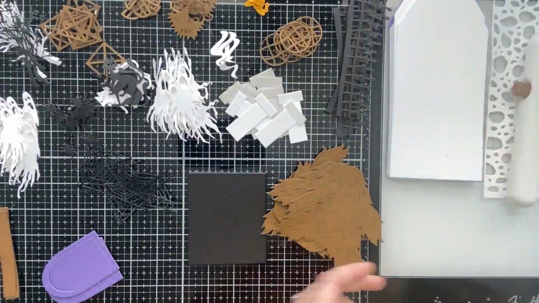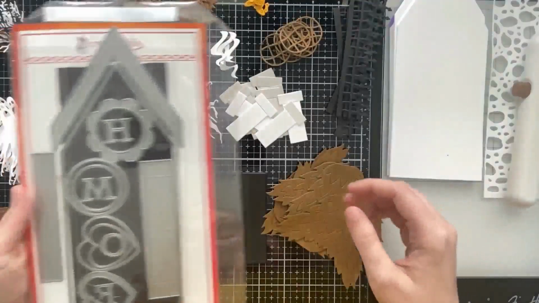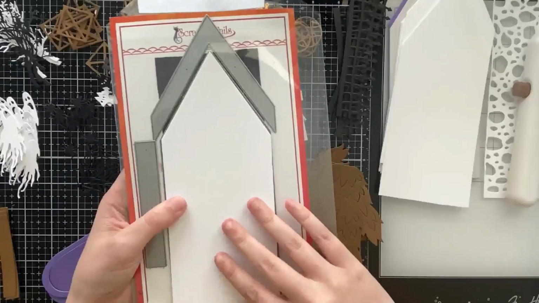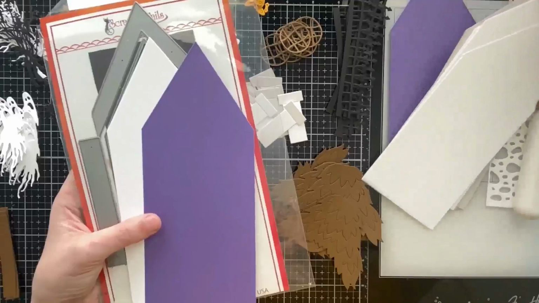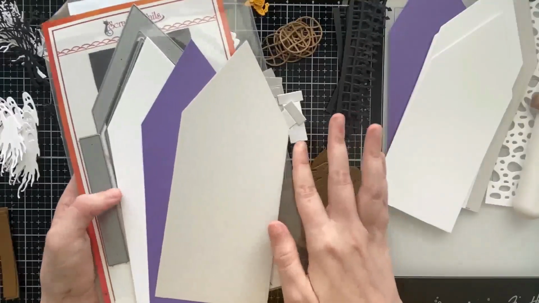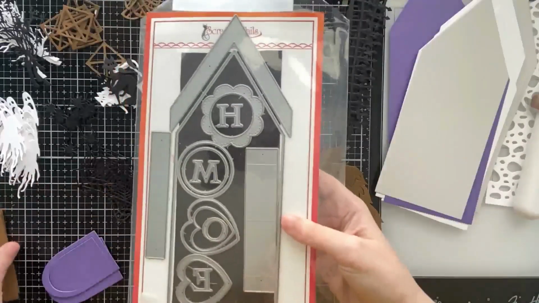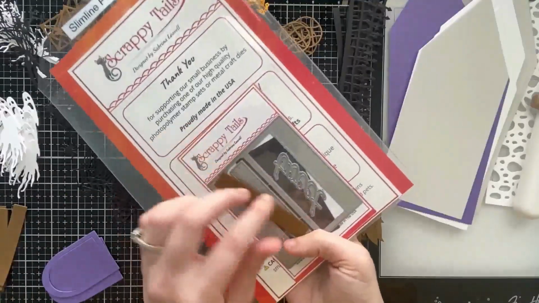And then, of course, I have the card base itself from the Slimline pop-up birdhouse die. I cut 2 layers from white. Again, you don't need those 2 white layers. 1 from purple and 2 from gray. So you're only going to need the 1 purple and the 2 gray for your cards. If you want to add more stability, you can add the white layers.